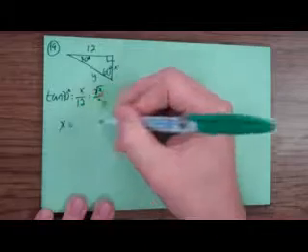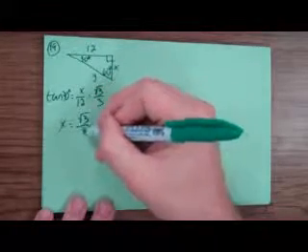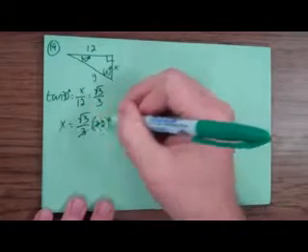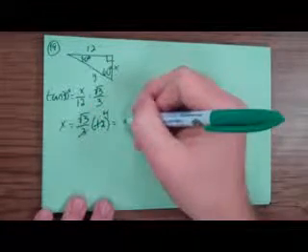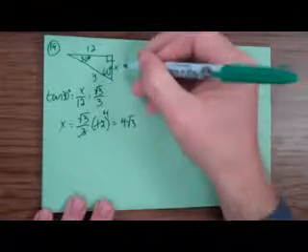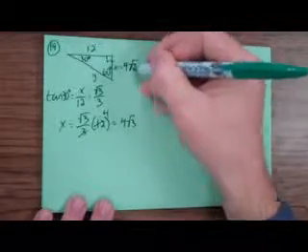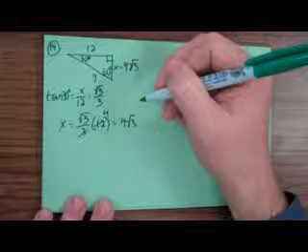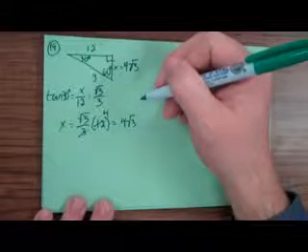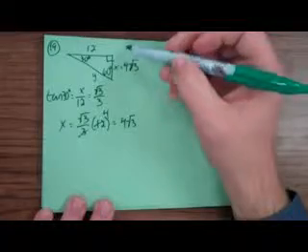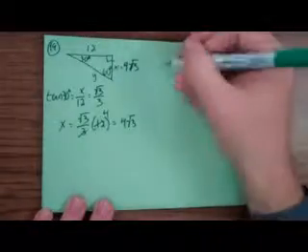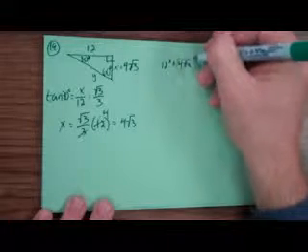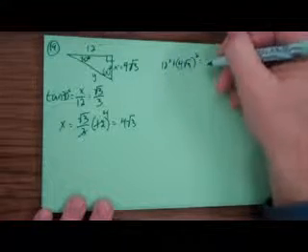So x is equal to the square root of 3 over 3 times 12. And the 3 and the 12 will cancel. This will become a 4. So x is equal to 4 times the square root of 3. All right. A number of things we could do here if we wanted to. We can use the Pythagorean Theorem. Let's do that. 12 squared plus 4 root 3 squared equals y squared.